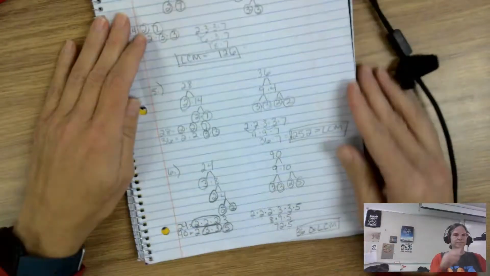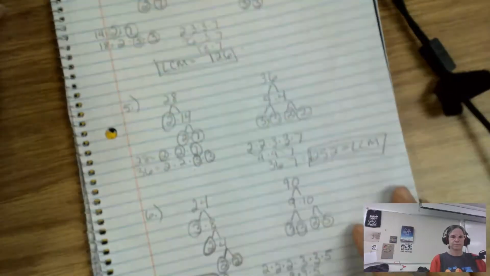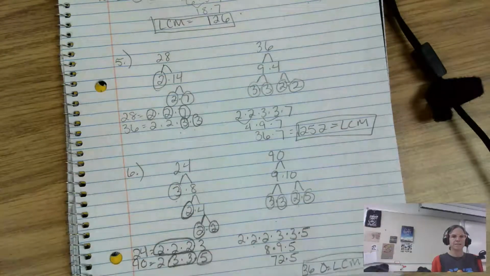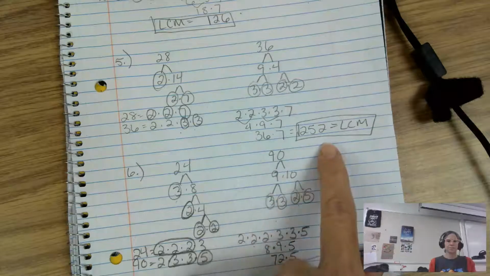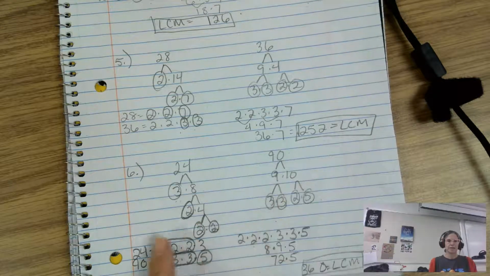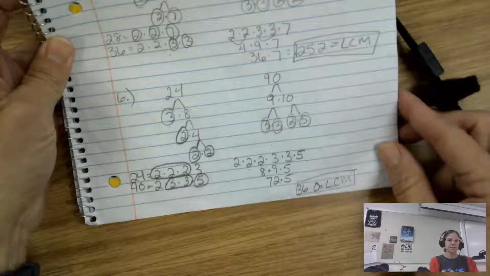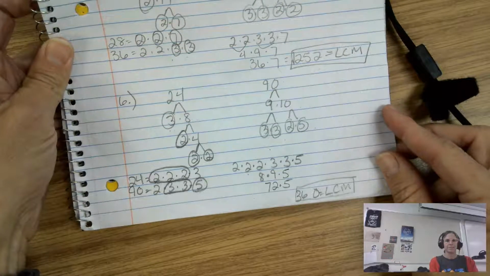Oh, you're ready? Perfect. Here we go. I'm gonna zoom in just a little bit more. Okay. My least common multiple of 28 and 36 is 252. And then my LCM of 24 and 90 is 360. Let's scooch that just up a little bit higher. Hopefully you can see that better. Oh, that should be good.